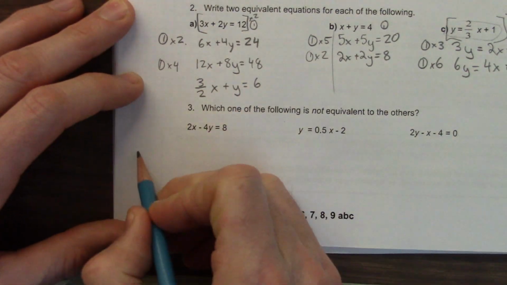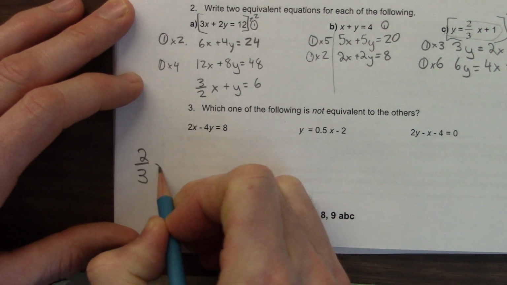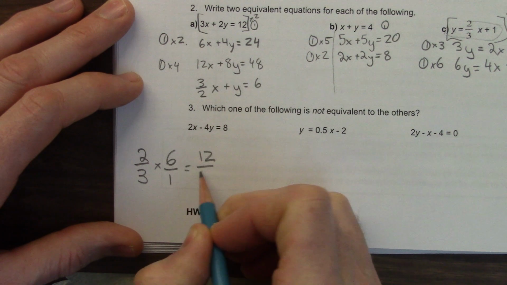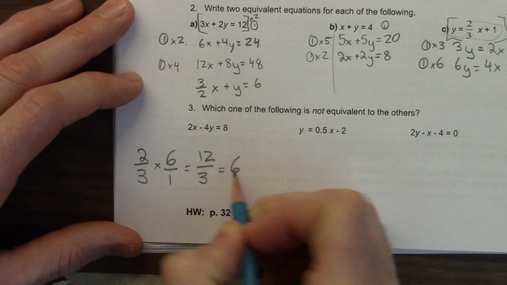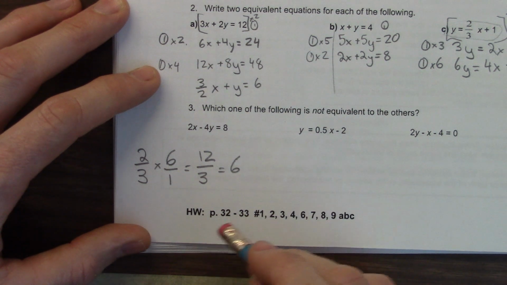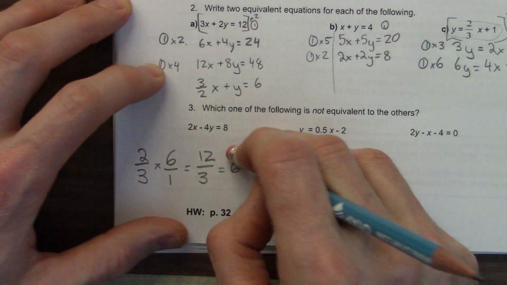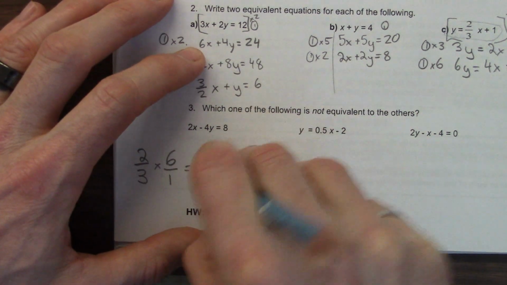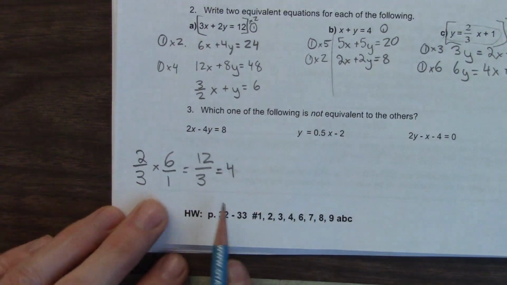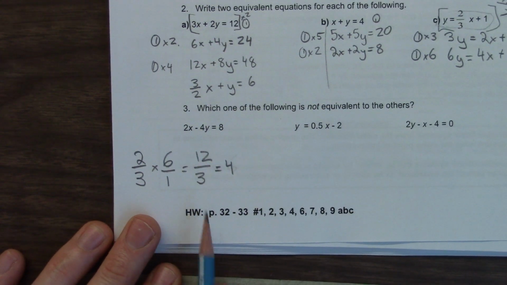All right, let's do it again. Okay. The dreaded fractions. 2/3 times 6 over 1. We get 12 over 3. We get 6. No. Sorry. What did I do? I messed up. 2/3 times 6. Oh, yeah, 12 divided by 3 is 4, my bad. Does that make sense? Yeah? Okay.